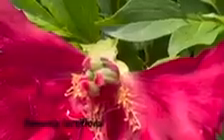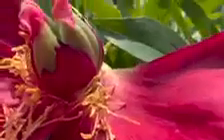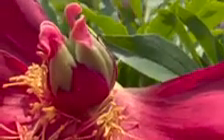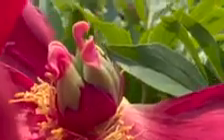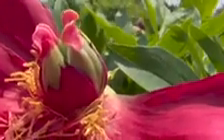The final part of the flower we're going to look at is the innermost part of the flower, which is the carpels, and is the female reproductive organ. The carpels consist of the ovary, the style, which is the stalk of the carpel, and a stigma, which is the top part of the carpel where pollen germinates.